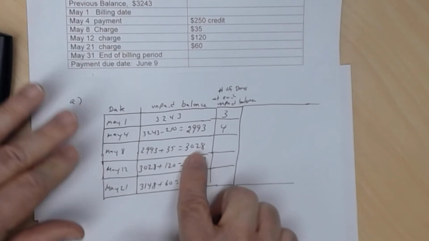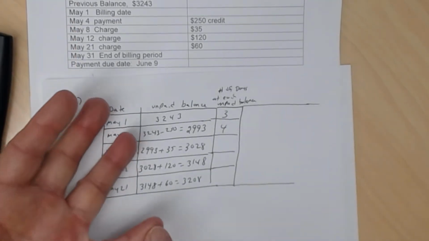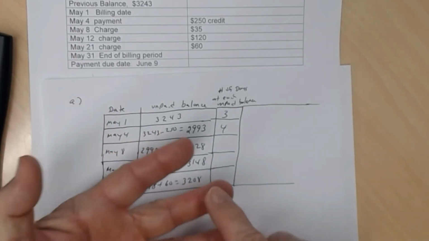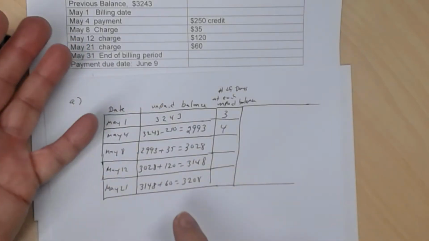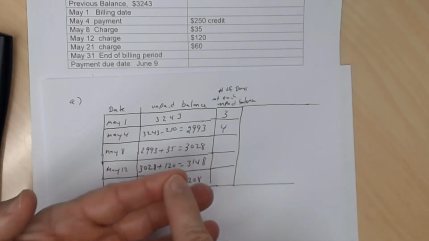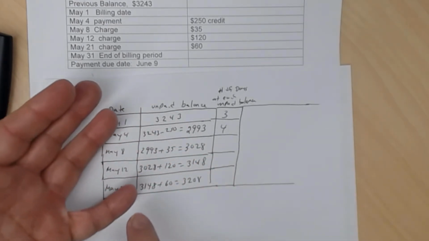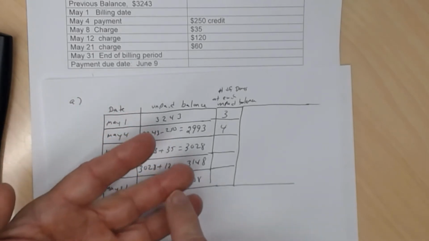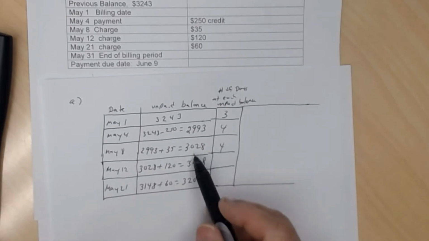Then on May 8th, my balance changed. Just count like we're doing. May 8th, 9th, 10th, and 11th. We don't do 12 because on the 12th we had a new balance. So that's 4. So for 4 days, this was my balance.